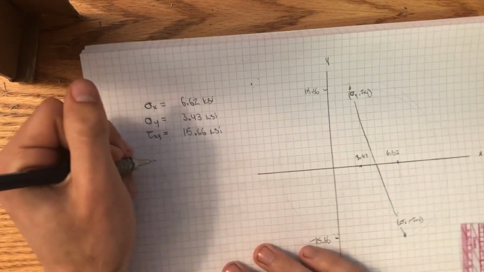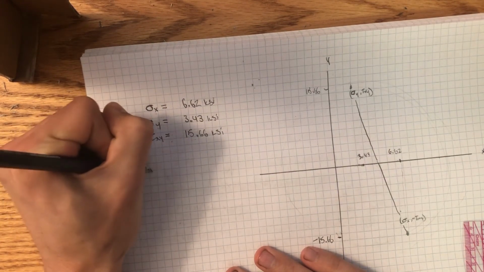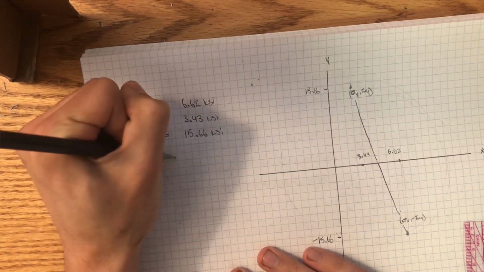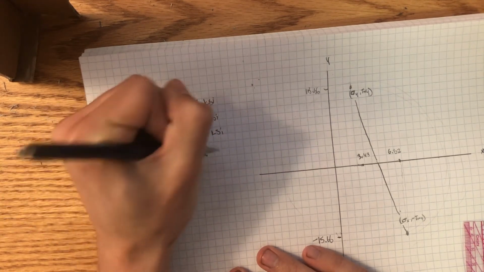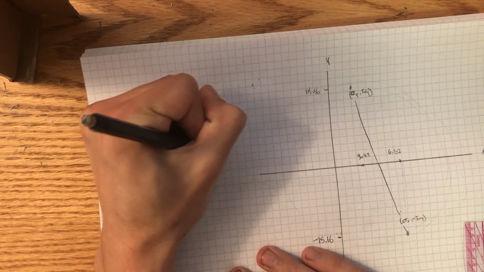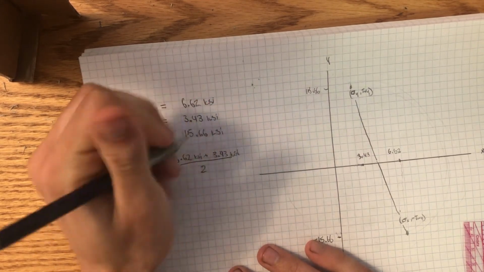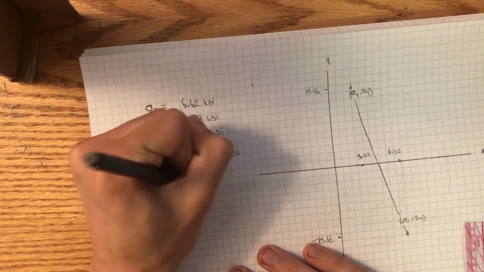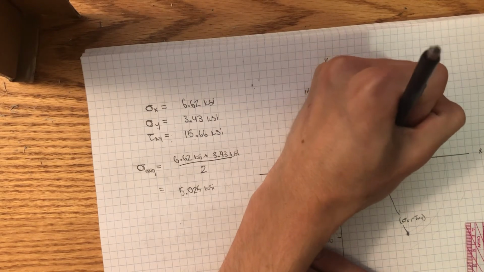So we're going to look for sigma average, the average stress, and that's equal to sigma x and sigma y divided by 2. And that's going to give you 5.025 KSI. So 5.025 is our center point right here.